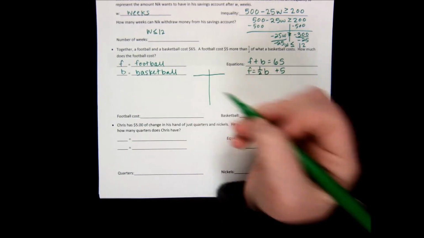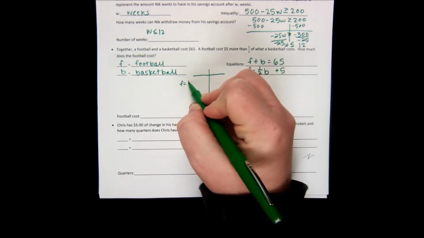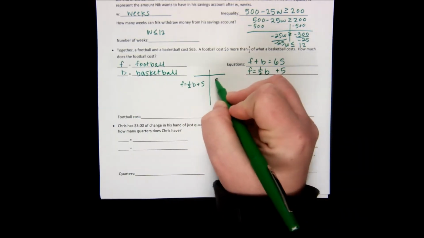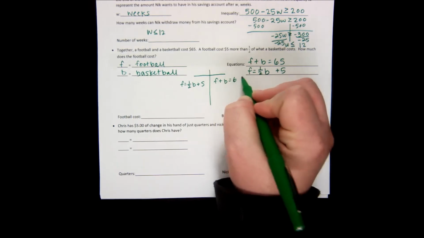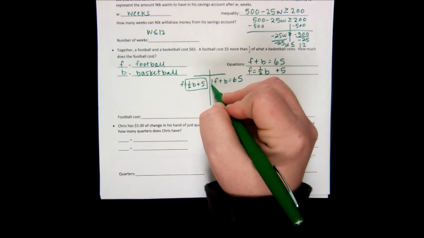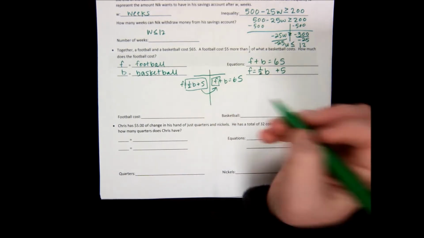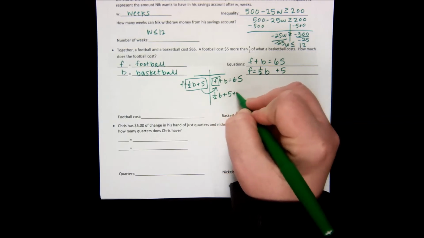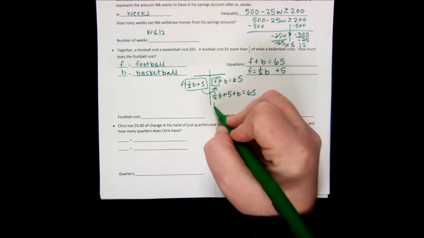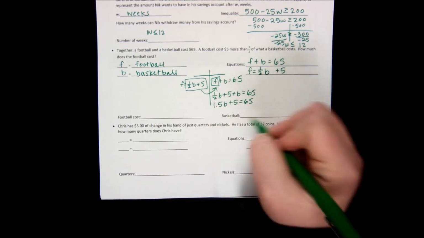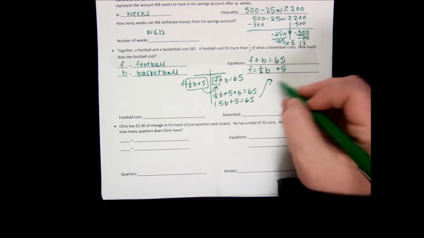So I am going to put F equals 1/2 B plus 5 over here, and then F plus B equals 65 over here. So I know what F equals, so I'm going to take it and plug it in for the letter F. So this is now a half B plus 5 plus B equals 65. So if I combine my like terms, I have 1.5B plus 5 equals 65. And now I just have to solve for B. So I would subtract 5.